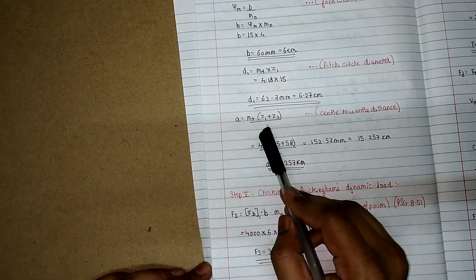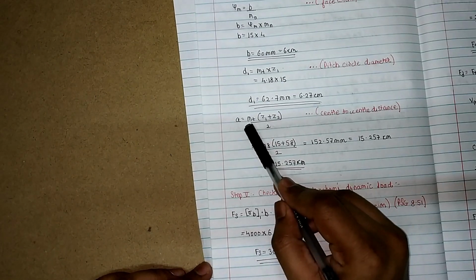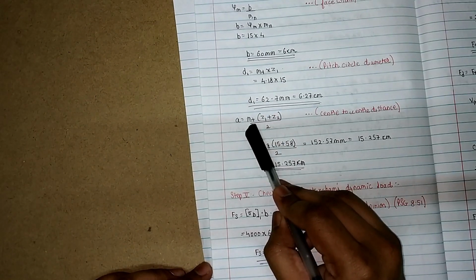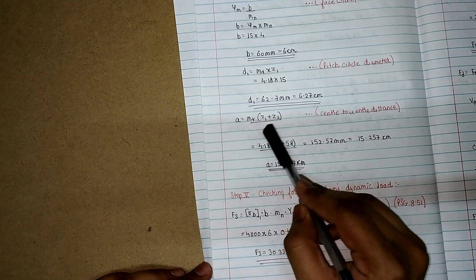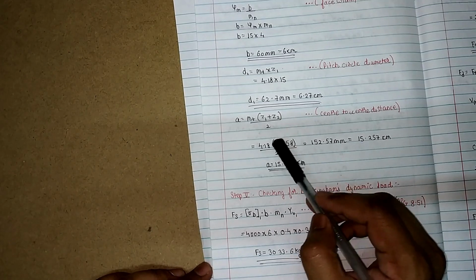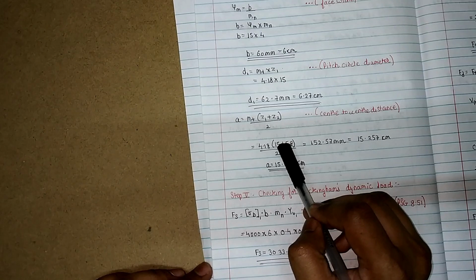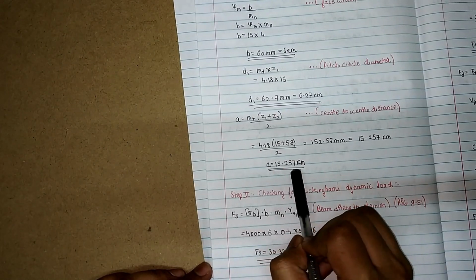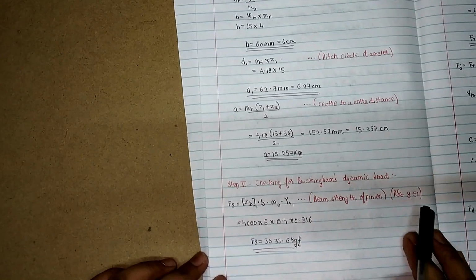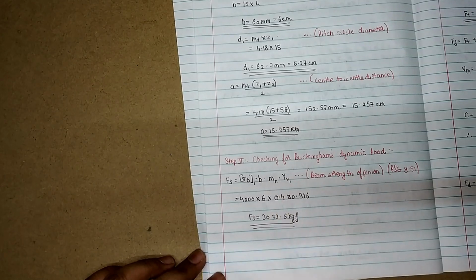After that, we will calculate the center to center distance. For this, our formula is mt, that is transverse module into bracket open z1 plus z2 bracket close upon 2. Putting all the required values, the value of A comes out to be 15.257 centimeter. Moving further, our fifth step is checking for the Buckingham's dynamic load.